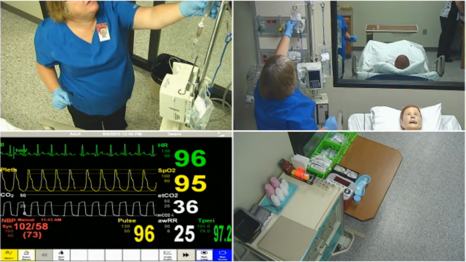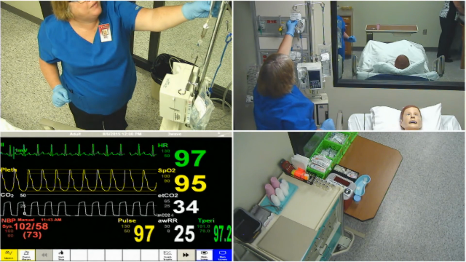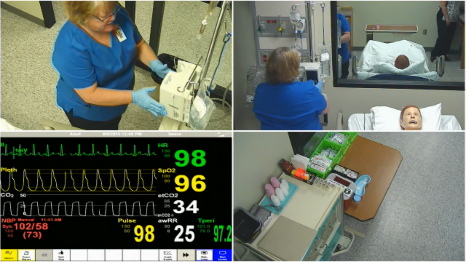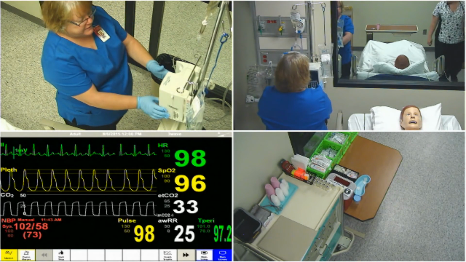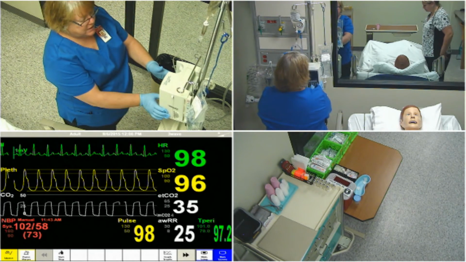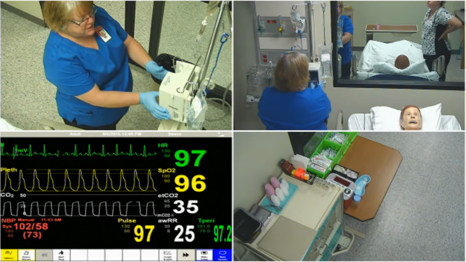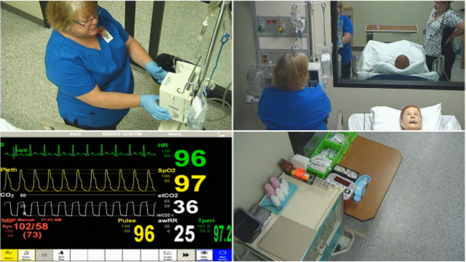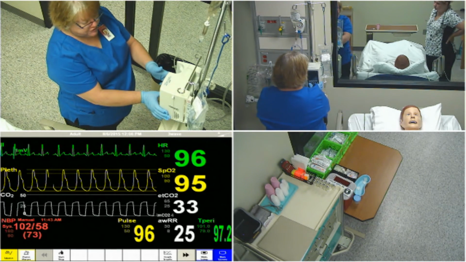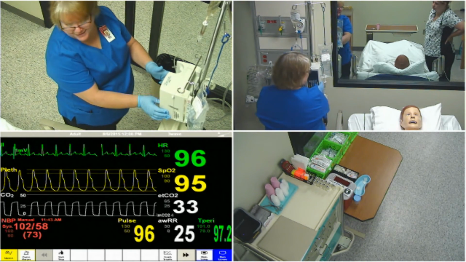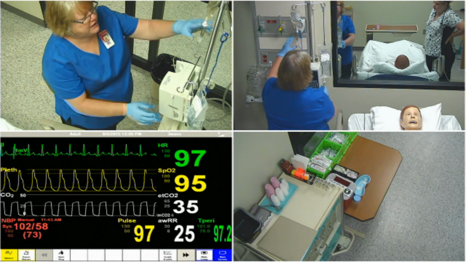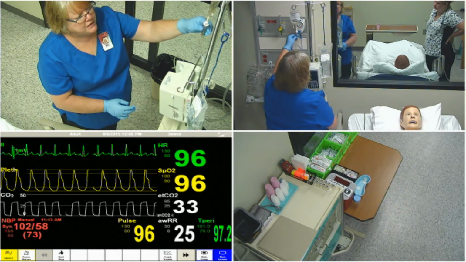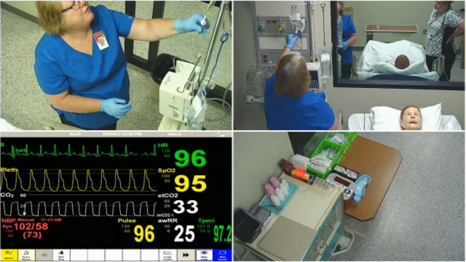I can run this 200 milligrams of Cipro that's in 100 milliliters over 1 hour. So I'm going to set my pump for secondary. Volume to be infused is 100 milliliters. Milliliters per hour, or infusion rate, is 100. And then I'll start it. I'm going to open my roller clamp and be sure my fluid is dripping before I leave the room.